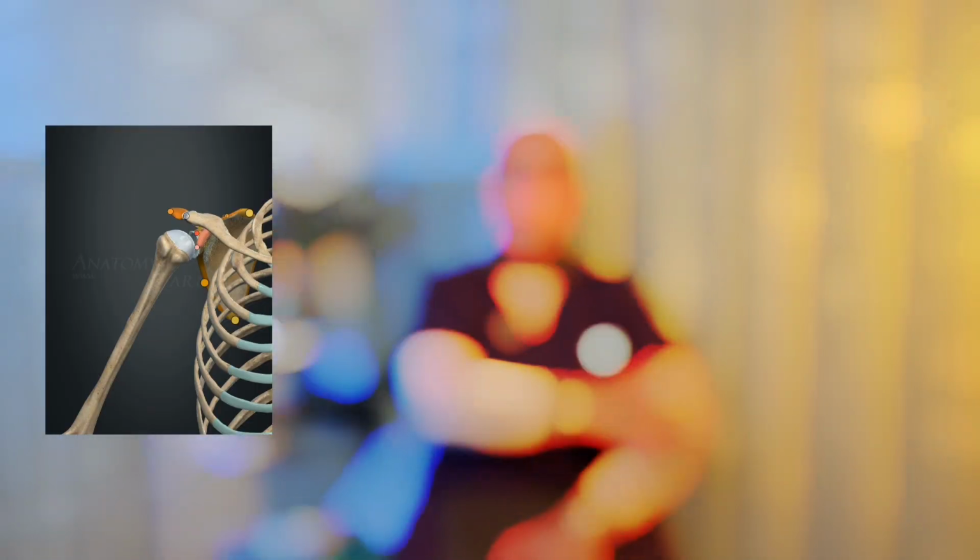And then we come more laterally and downward, we have the humerus bone. On the humerus, we have the head of the humerus. Then we have the anatomical neck just distal to the head. And then we have the tubercles: the greater tubercle, which is more lateral and bigger, and the lesser tubercle, which is more medial and smaller. Between these 2 tubercles, we have the intertubercular sulcus. Then we have the surgical neck.